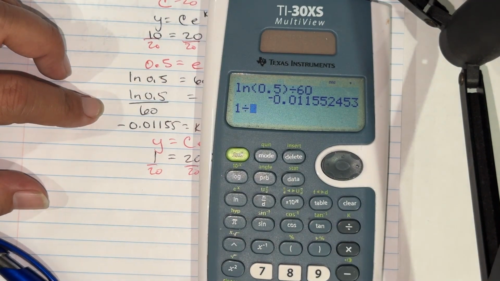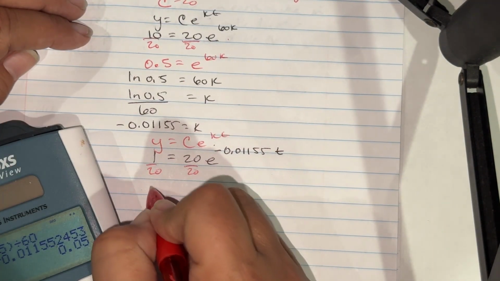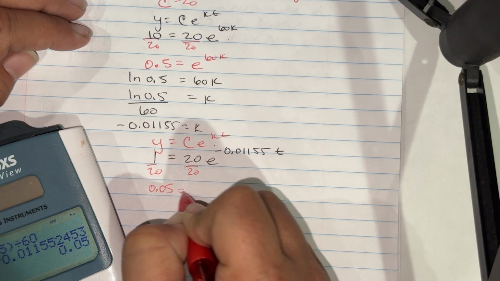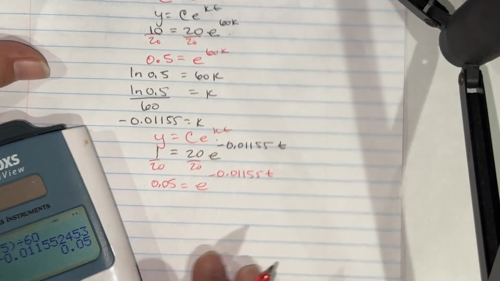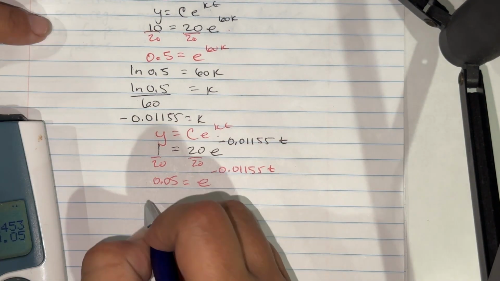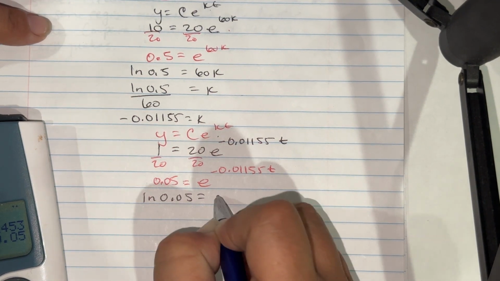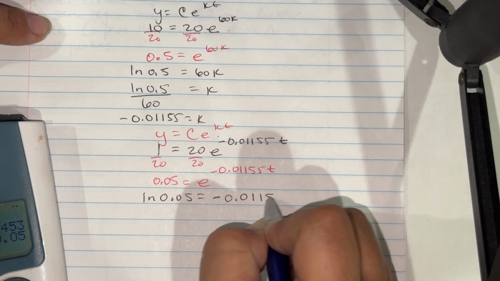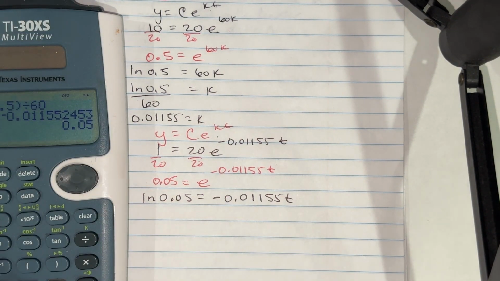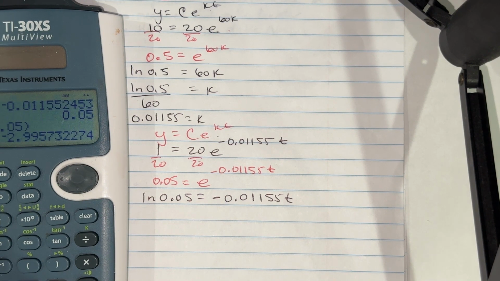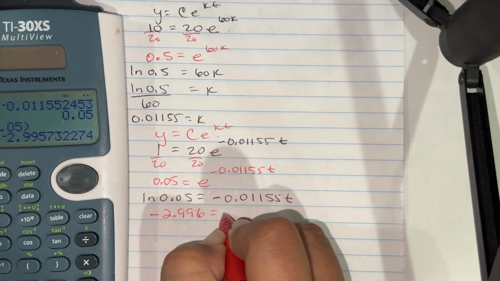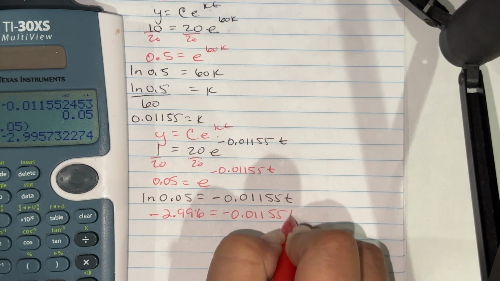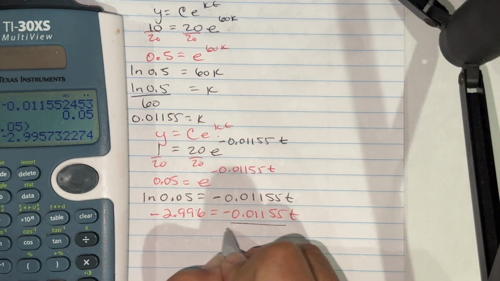So 1 divided by 20 is 0.05 equals e to the negative 0.01155t. Again, we have to apply natural log. So we have ln of 0.05 equals negative 0.01155t. If we do natural log of 0.05, we get negative 2.996 equaling negative 0.01155t. And we're going to divide both sides by that value.